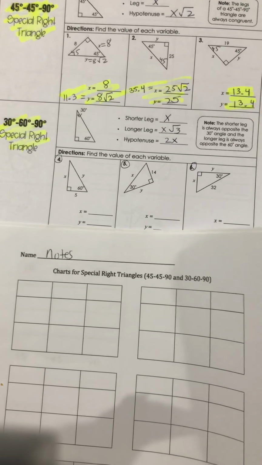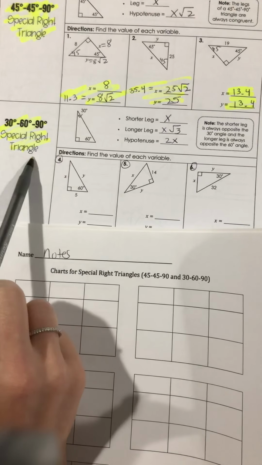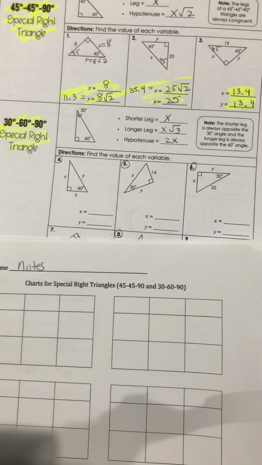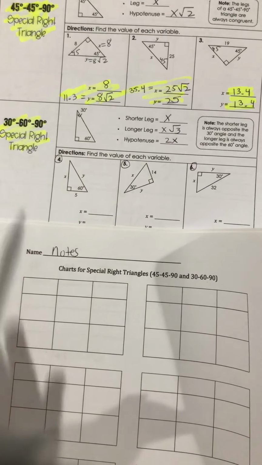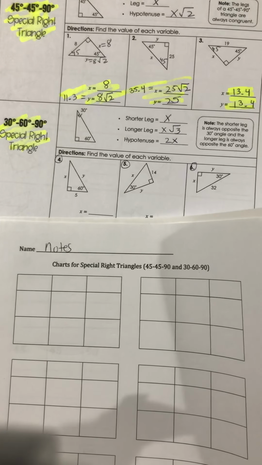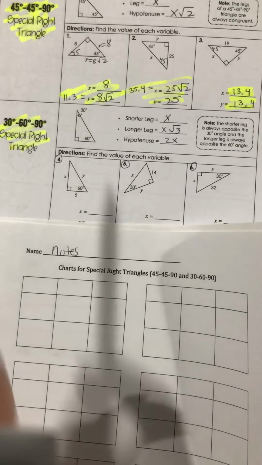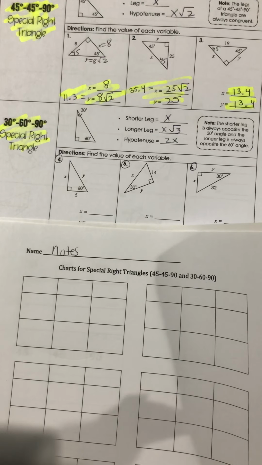Okay, we are back with the second part of this handout. We are now going to take a look at the 30, 60, 90 special right triangle. Again, in order to use this chart method for the special right triangles, not only do you have to have right angles, for this shortcut, you need 45, 45, 90 or 30, 60, 90 inside as your angle measures.